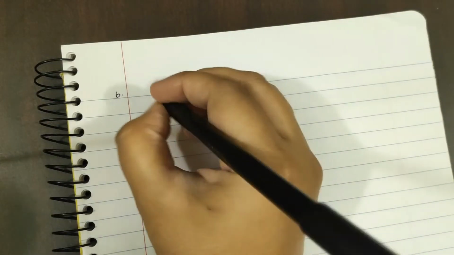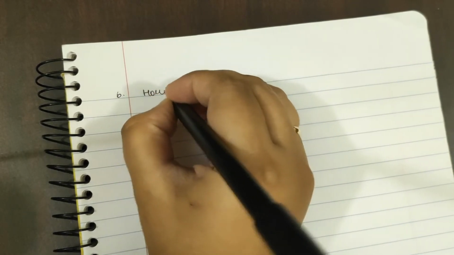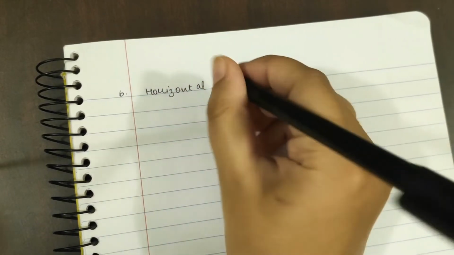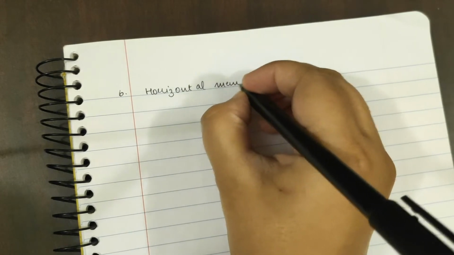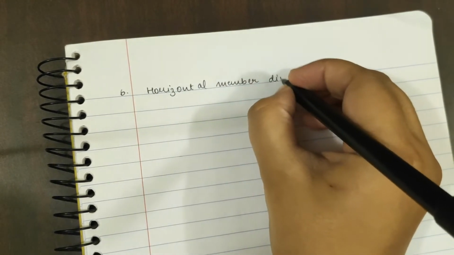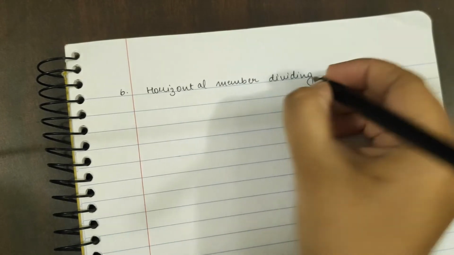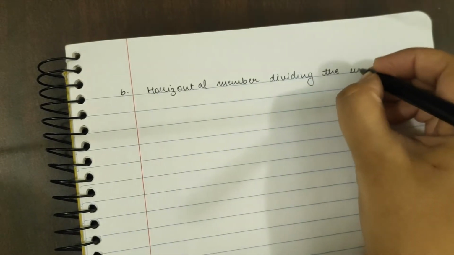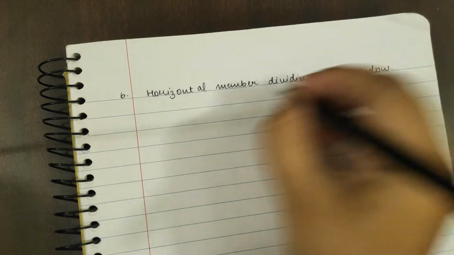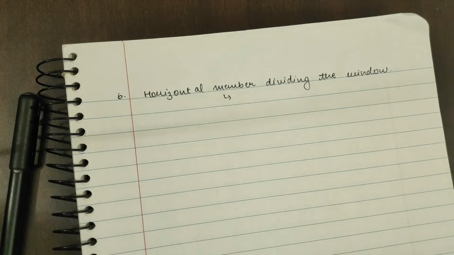Going forward to question number 6, it states: horizontal member of a shutter that subdivides a window is termed as dash: A. mullion, B. transom, C. reveal, and D. purlin. So what is it asking? Horizontal member dividing the window. So this is termed as transom.